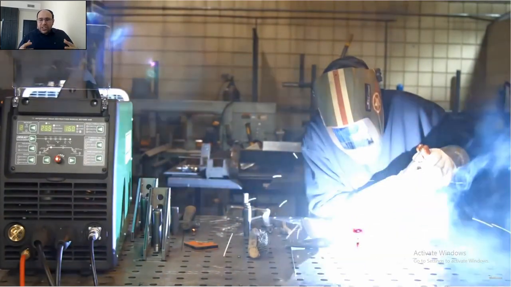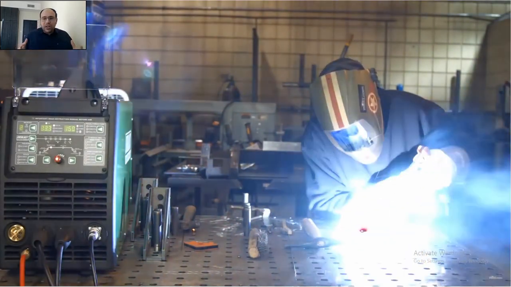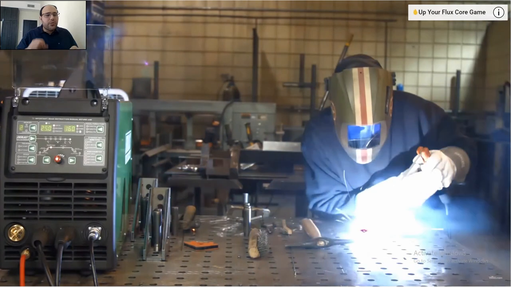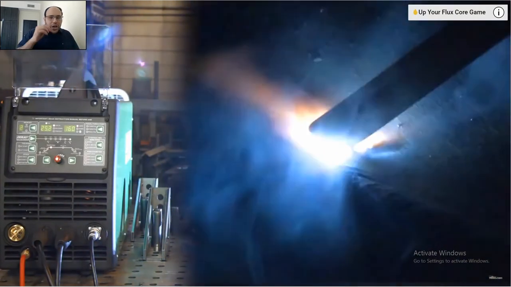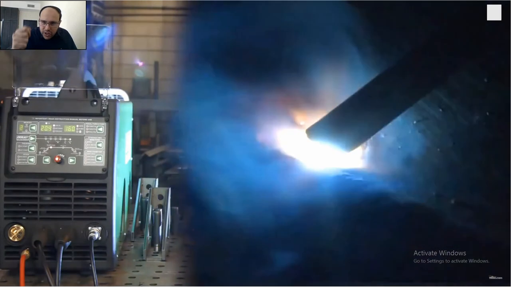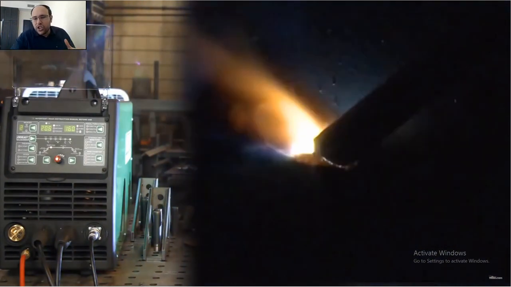As you can see, there is a spark. This spark shows because of the heating of the electrode. The electrons are hitting the surface, so that's why these sparks are generated.